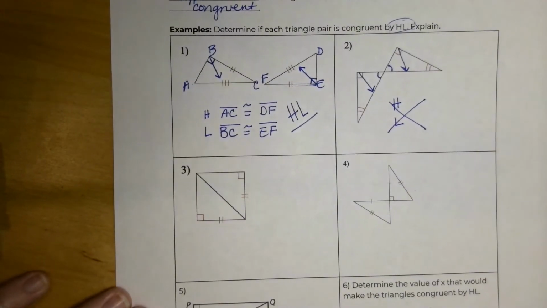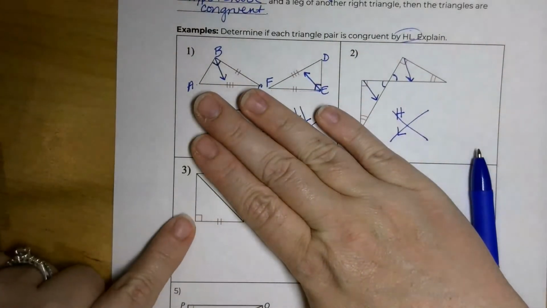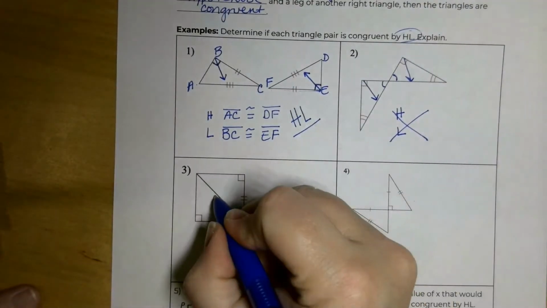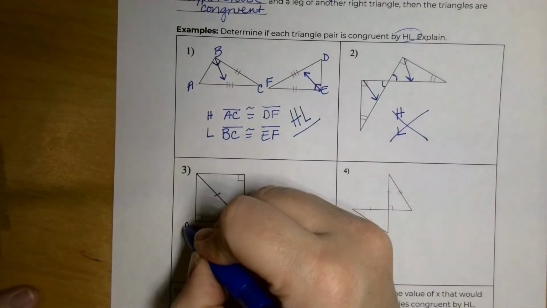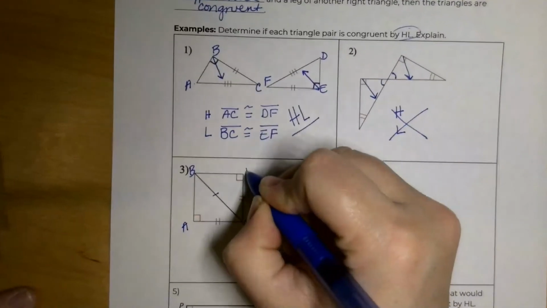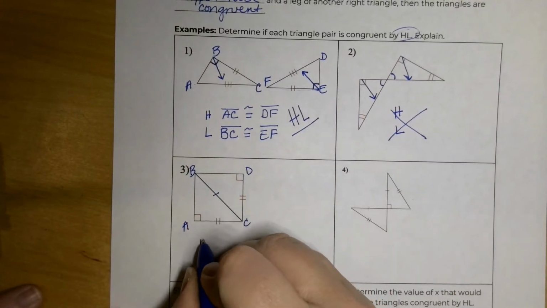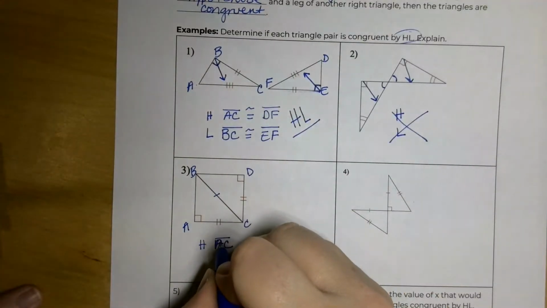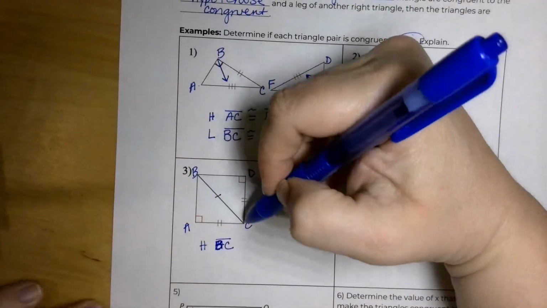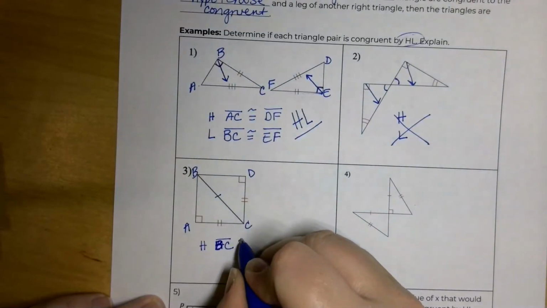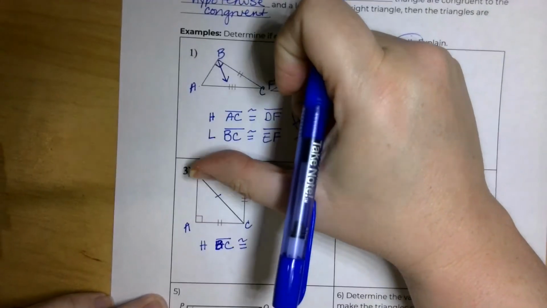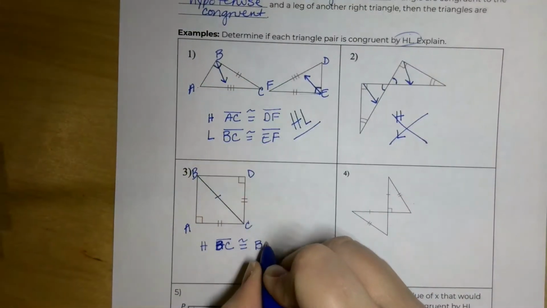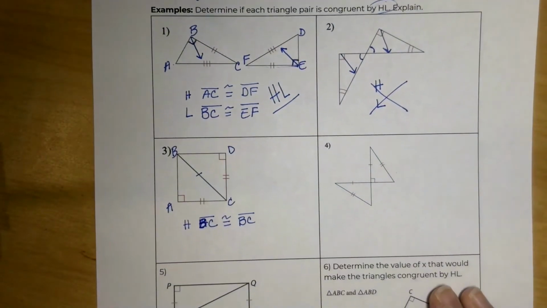Okay, let's try this one. We have one right triangle down here and another right triangle up here, and they actually share a hypotenuse. If I put letters here, A, B, C, D, my hypotenuse, BC, is congruent to, from the unmarked side to the 2-tick side, BC. BC is congruent to BC. That's the reflexive property. It's congruent to itself.